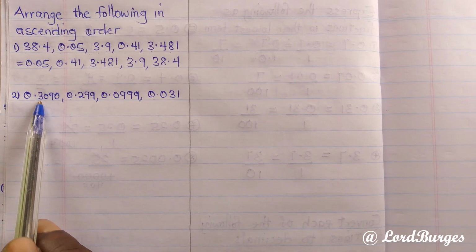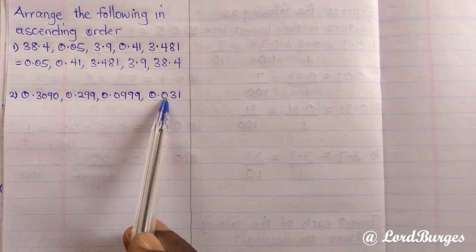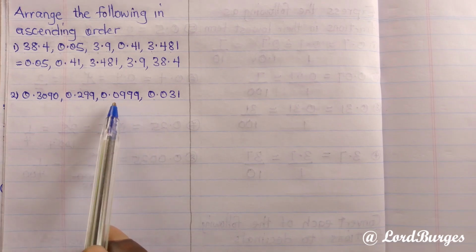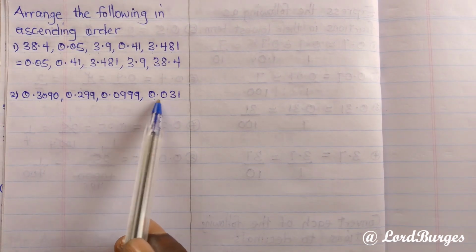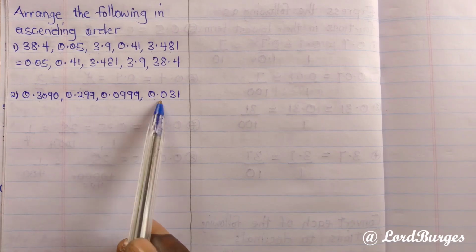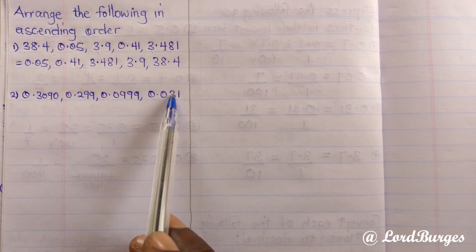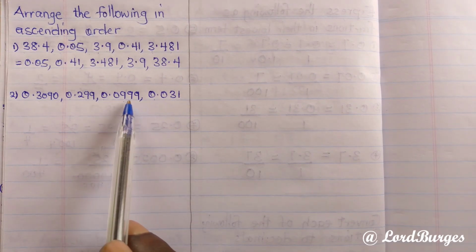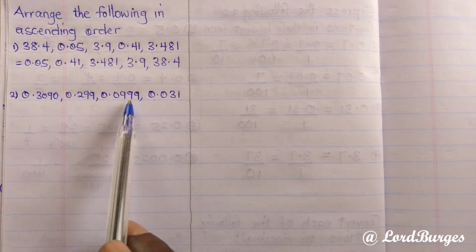3, 2, 0, 0. The smallest is 0. But there's a 0 and there's a 0. So these two, one is the smallest. Okay. Now we move to the next. There is a 9 here and there is a 3 here. So the 3 happens to be the smallest.